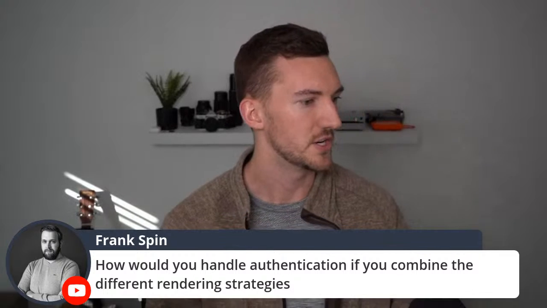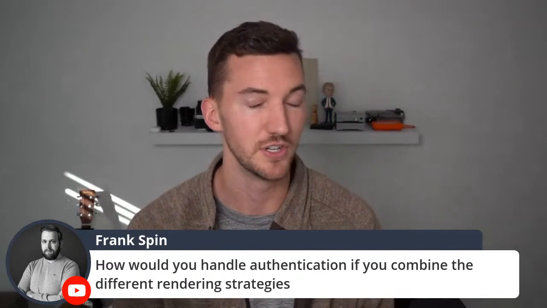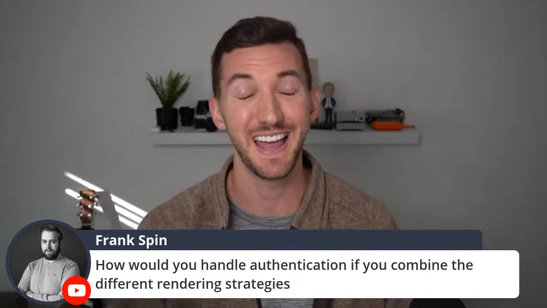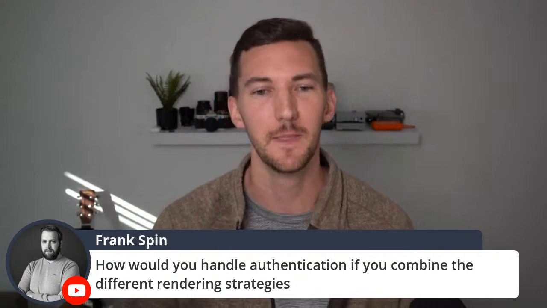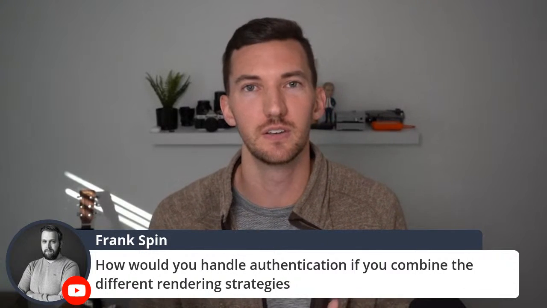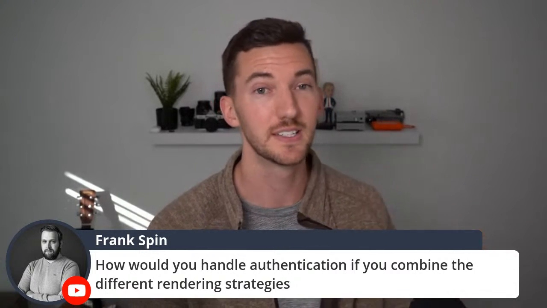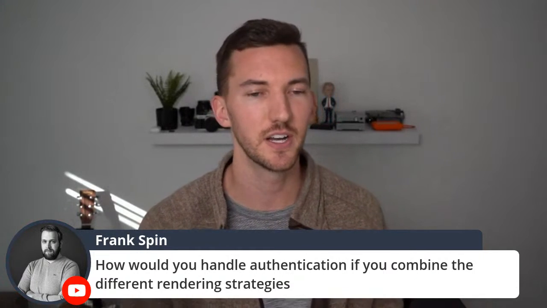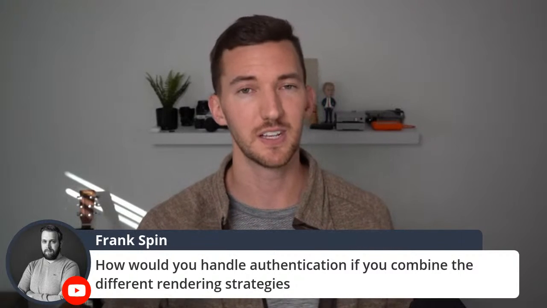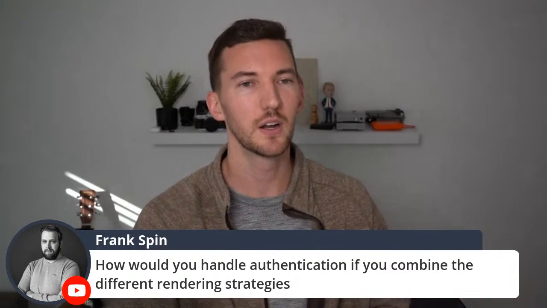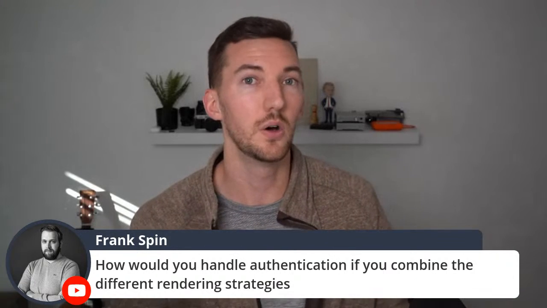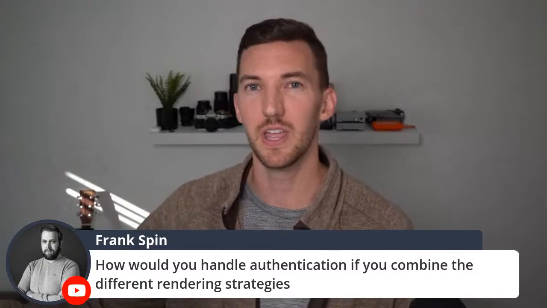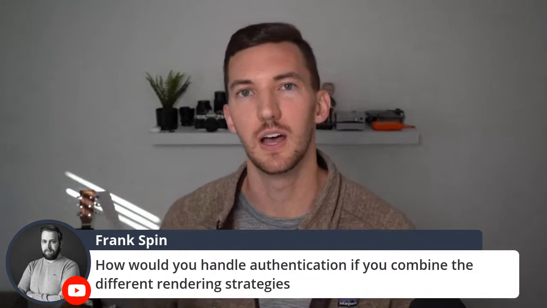How would you handle authentication if you combine different rendering strategies? Great question. I have a blog post on this that I'm working to get into the actual Next.js documentation, but there's really two different types of authentication when you think about these patterns. You can do static generation with authentication, or you can do server-side rendering. With static generation, if we look back at that Vercel example that I showed, the initial markup that's shown, we don't know which user is there. So when the client-side JavaScript loads and when we make those API calls, we're fetching information about that user.